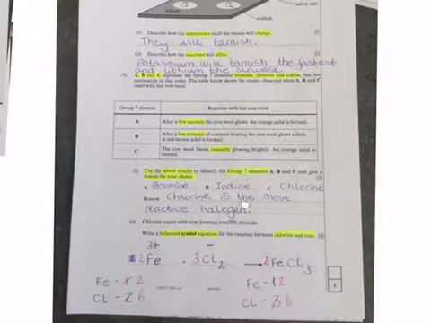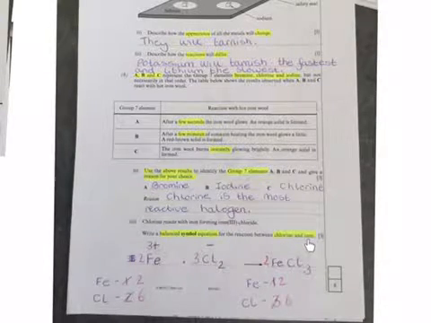Chlorine, and then I've given the reason for that. Chlorine is the most reactive halogen. Chlorine reacts with iron wool, forming iron chloride. Write a balanced symbol equation for the reaction of chlorine and iron.